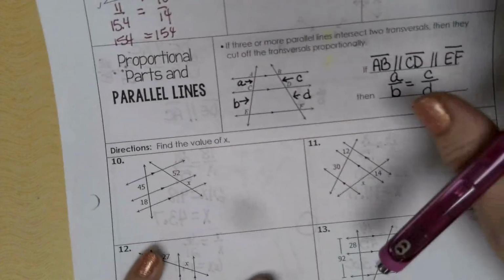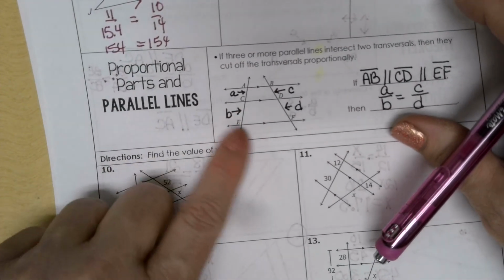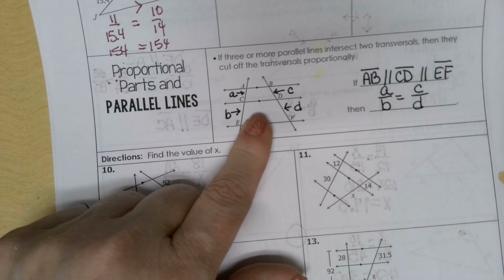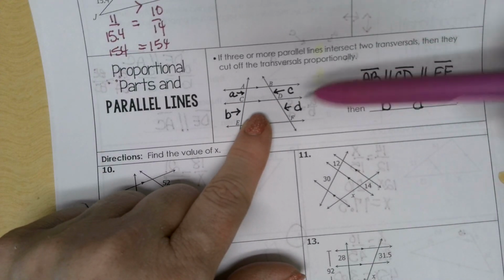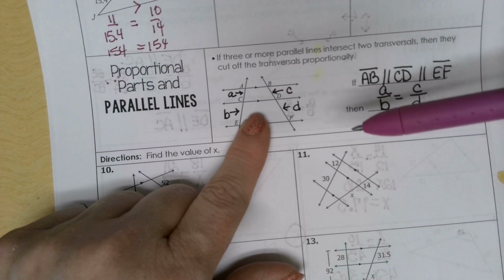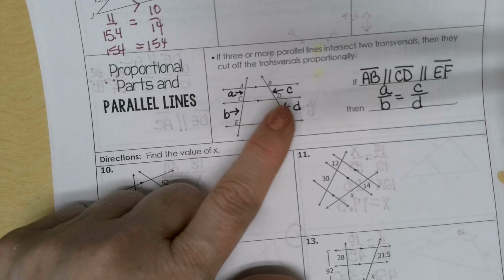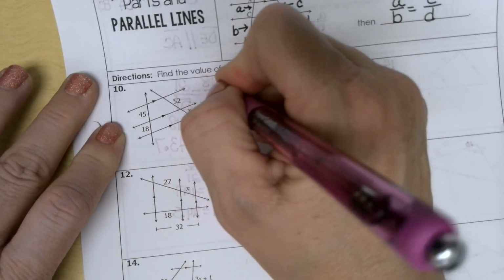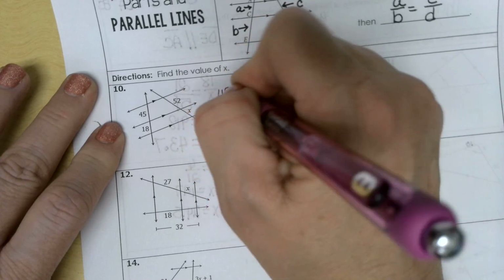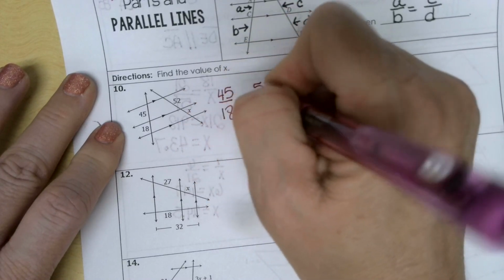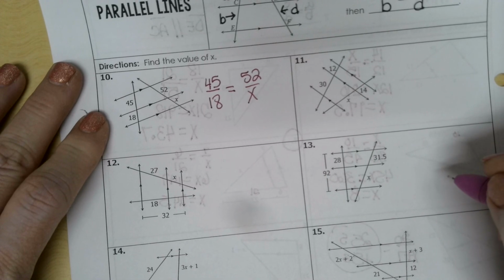Okay, the next one is the proportional parts in parallel lines with parallel lines. So this says if 3 or more parallel lines intersect 2 transversals, then they cut the transversals proportionally. Same exact formula. I'm not even going to do a bunch of these examples. I'm just going to talk to you about how you would set them up. Okay, so this one would set up 45 over 18 equals 52 over x. That's one of the ways you could set it up.